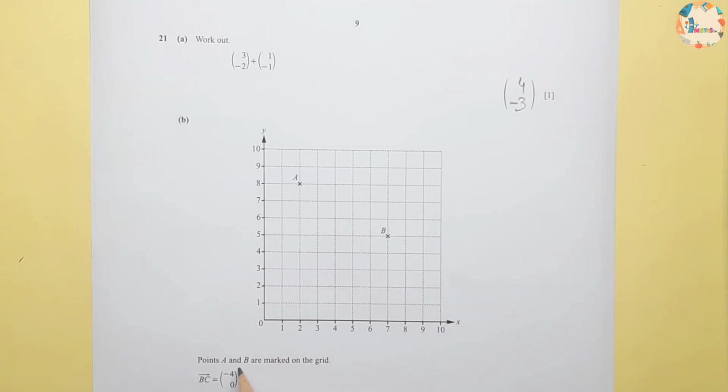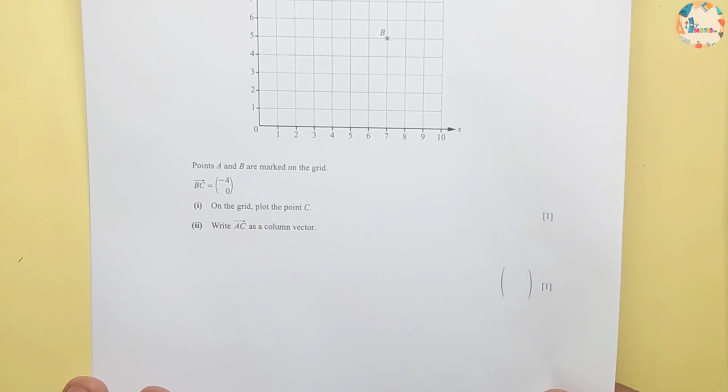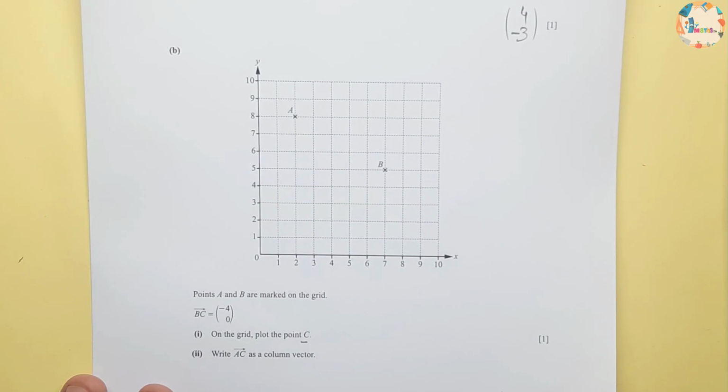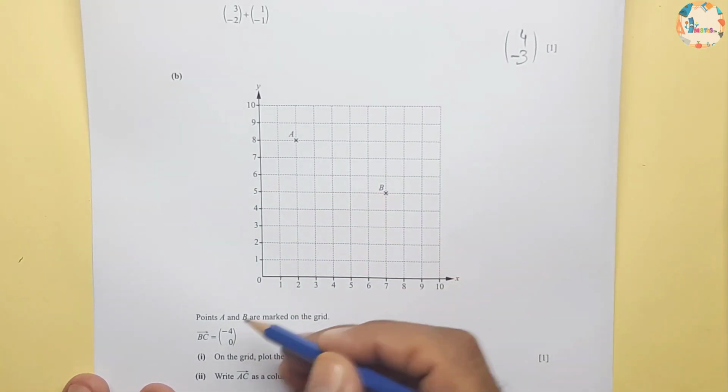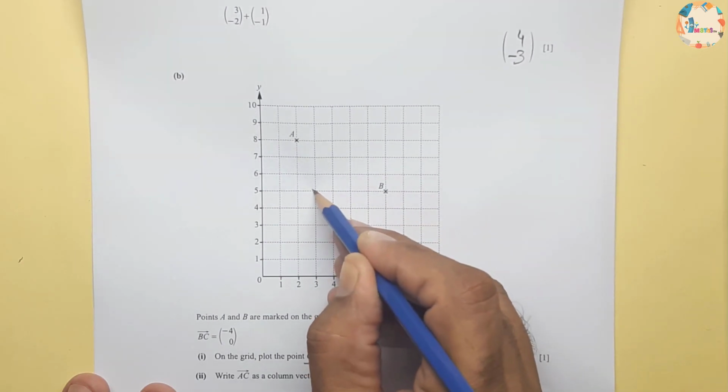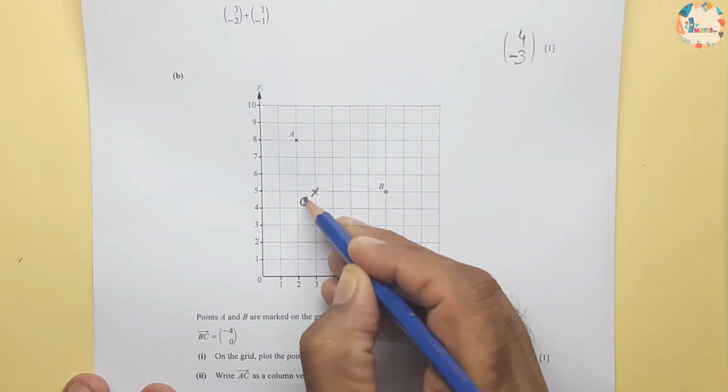B part, points A and B are marked on the grid. A is here, B is here. So BC is minus 4 and 0. On the grid, plot the point C. We have to plot this point. So if we plot this one, minus 4, minus 1, minus 2, minus 3, minus 4 and 0 will be this point, and this will be C.